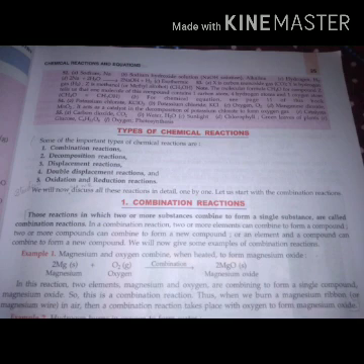So this is a combination reaction. Thus, when we burn a magnesium ribbon in air, a combination reaction takes place with oxygen to form magnesium oxide.